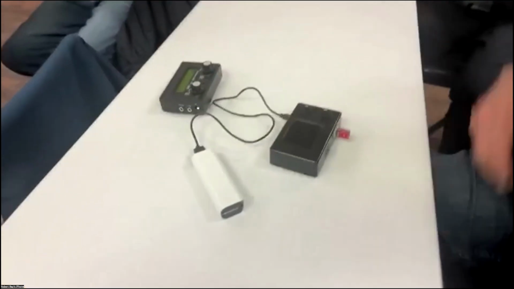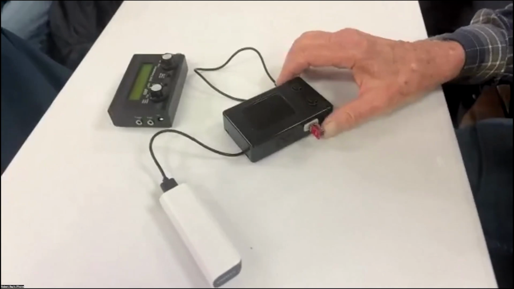This device, as soon as he gets his camera going. And I'll just describe it. It's a Morse code tutor that I built.